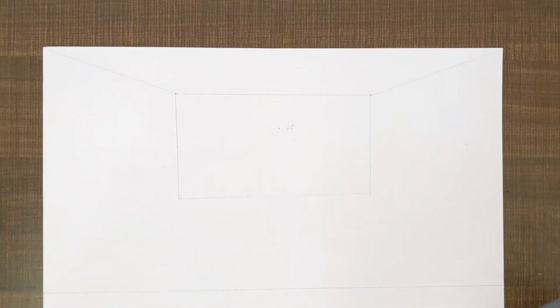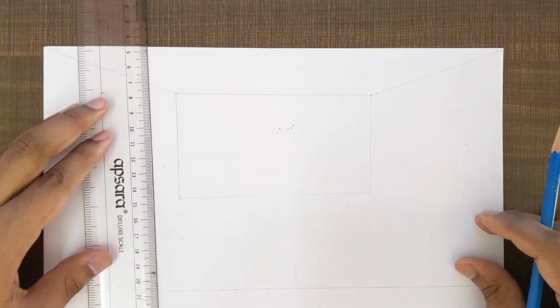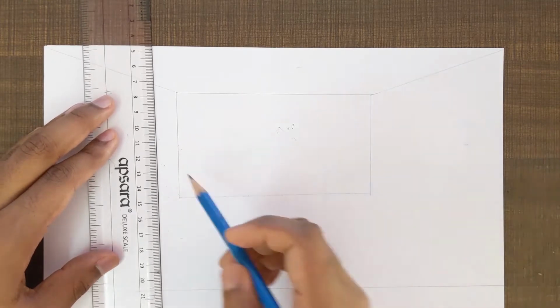Next, we have to add a few details, and we have to place a few objects inside our room. We will begin by making a door on the left wall over here.